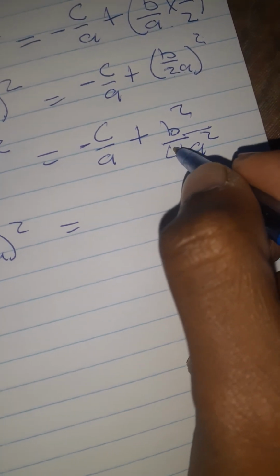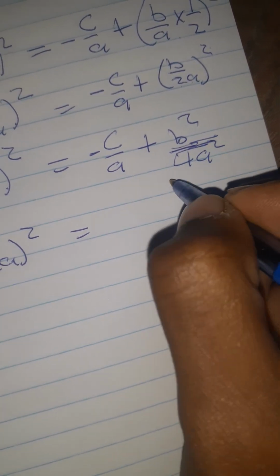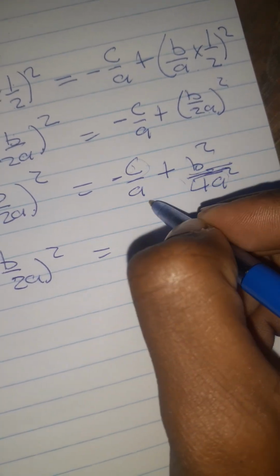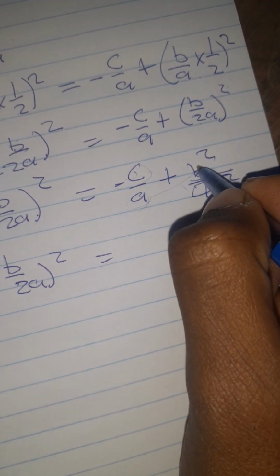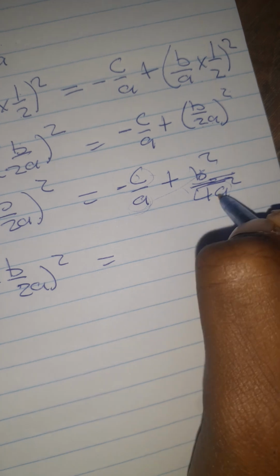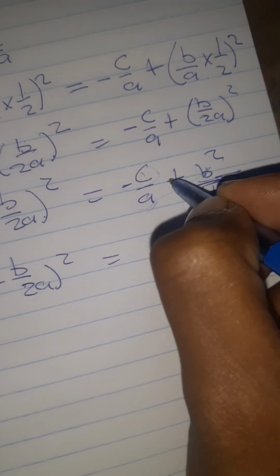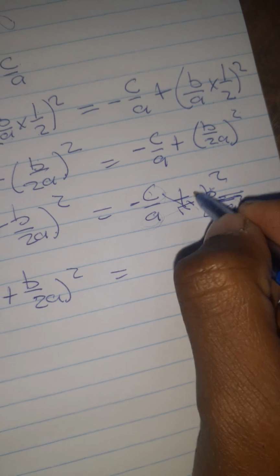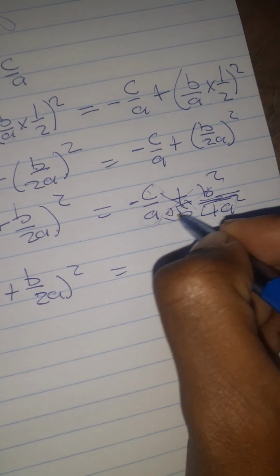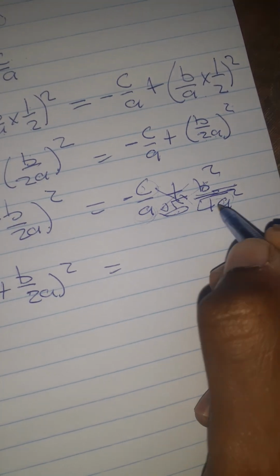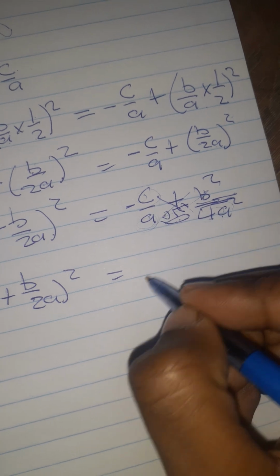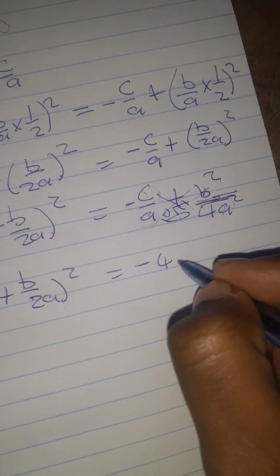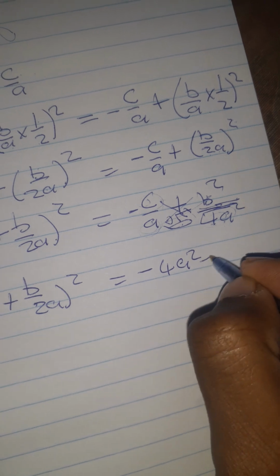Now here we take this and multiply it by this one, then we take this one and multiply it by this one, and we take this one and multiply it by this one. A number of people call this a fork and knife and a plate. Now, 4a squared multiplied by c is going to be negative 4a squared c.